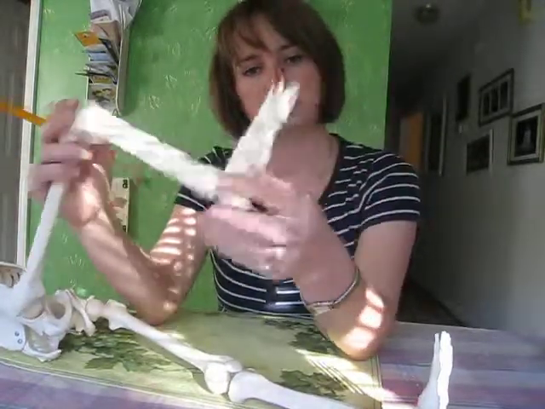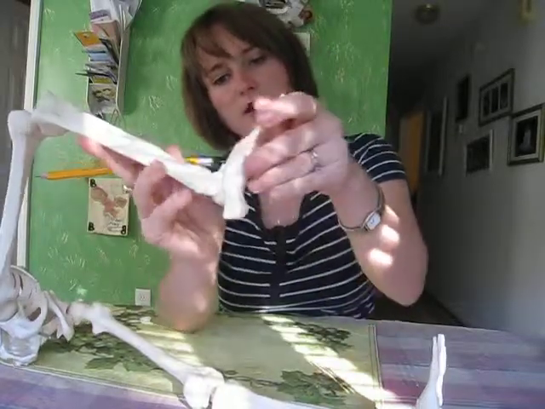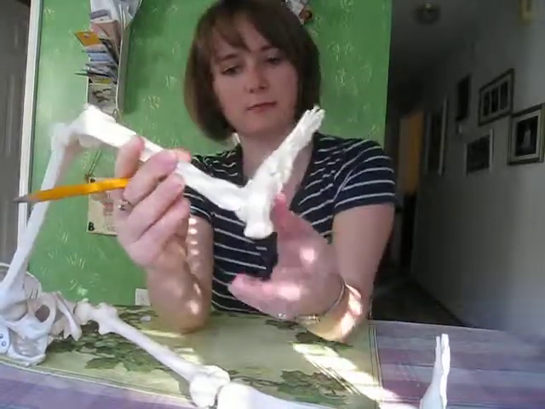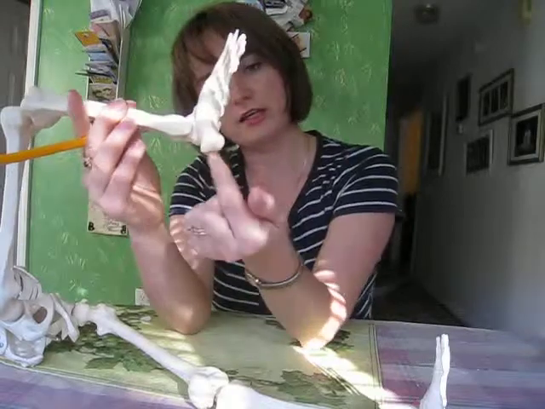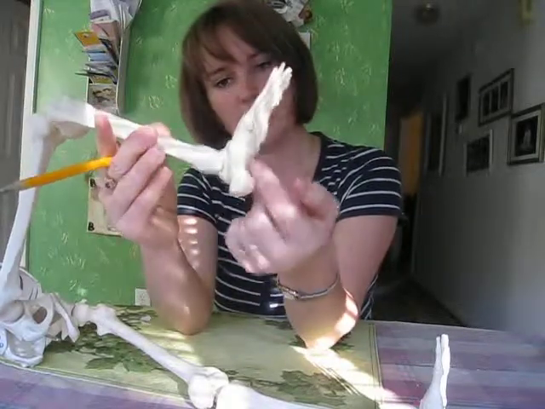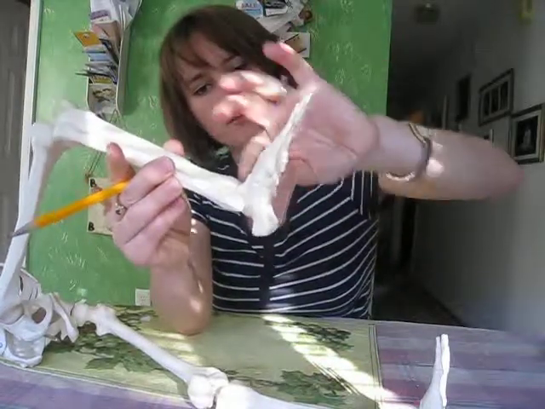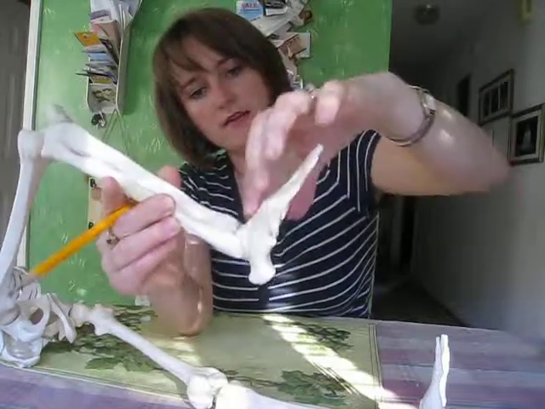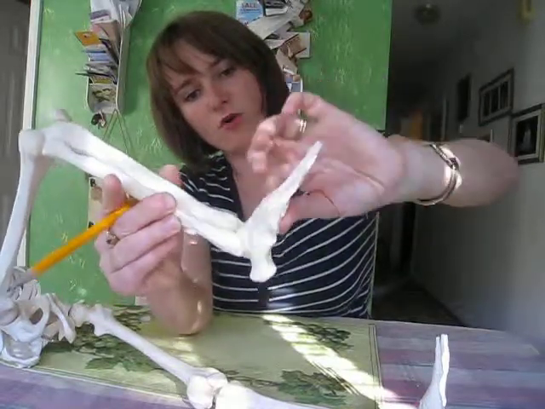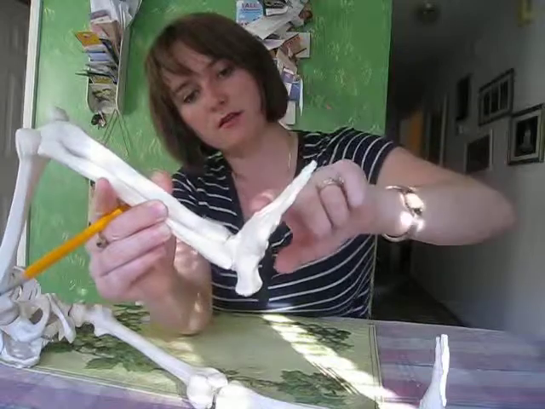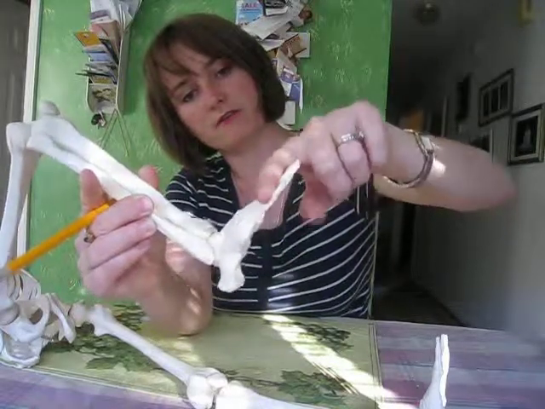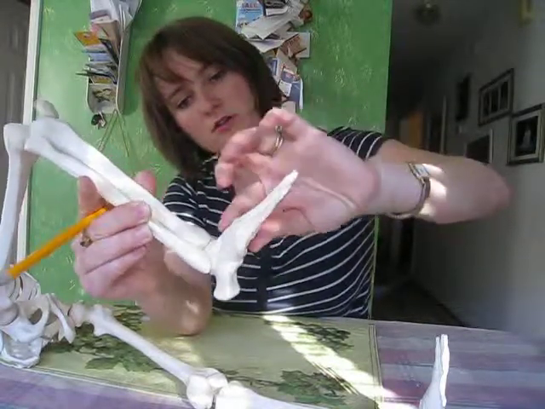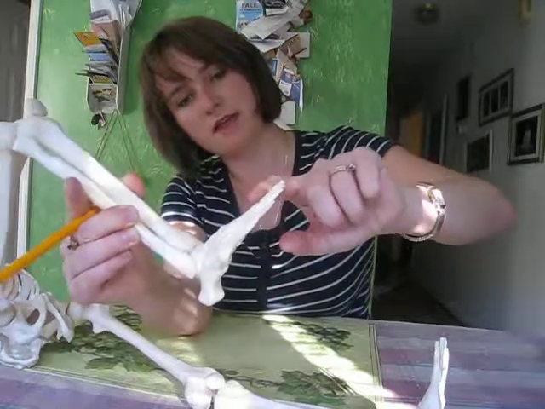So now let's take a look at the foot and the ankle. This portion right here is the calcaneus, which is our heel. This bone right here is called talus. And then this portion of bones is called the tarsals. These are metatarsals and phalanges. Again, these are tarsals, metatarsals, and phalanges.